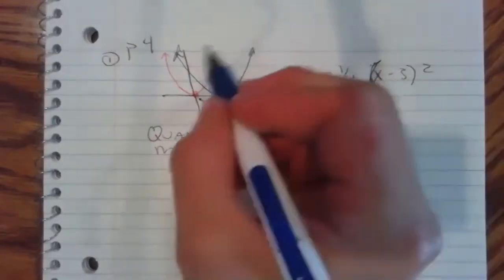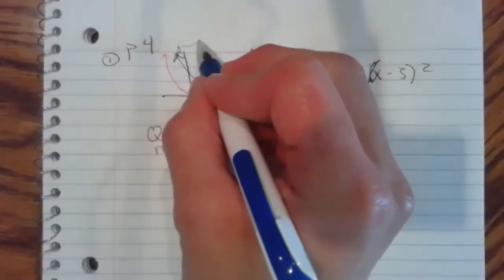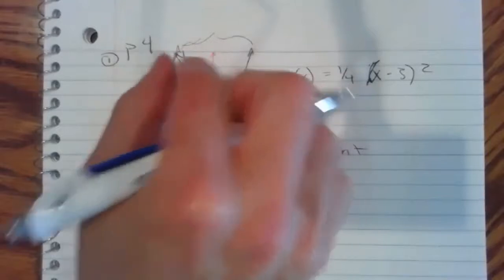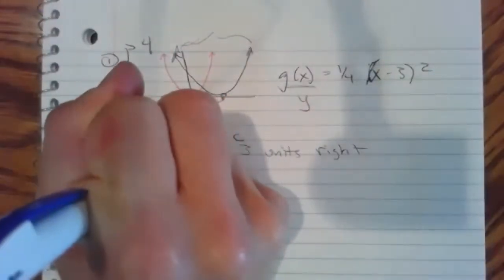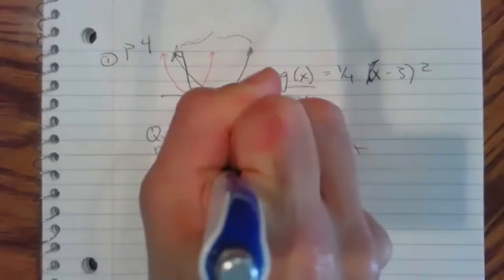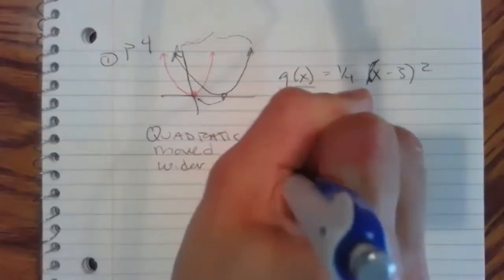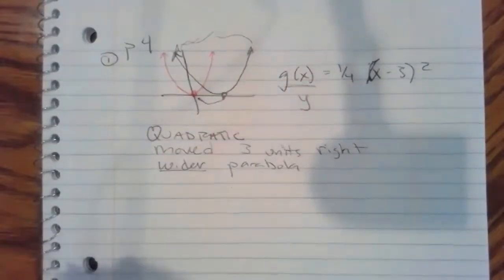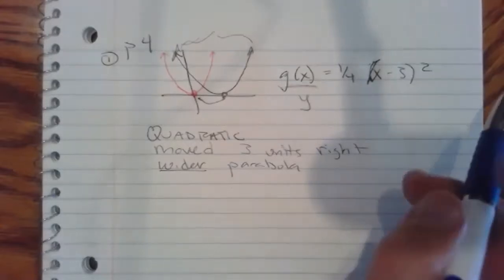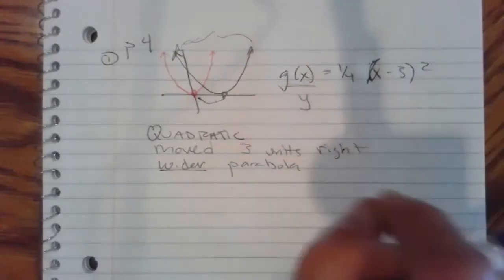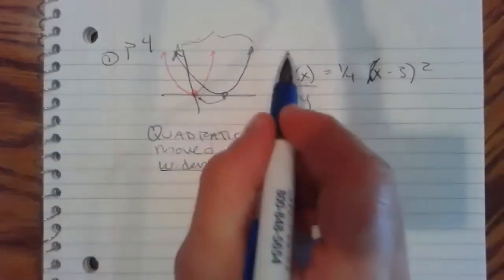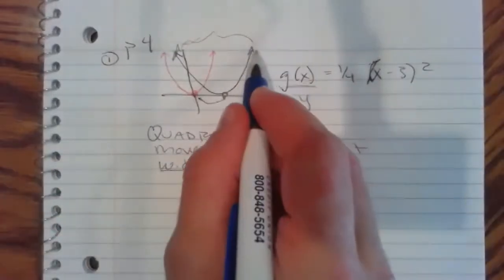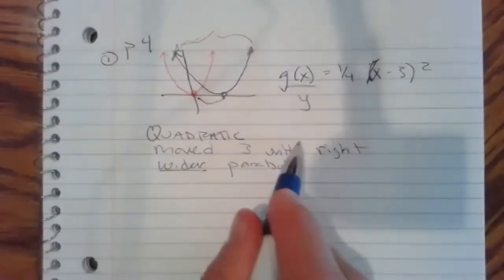All right, and if you look at the graph, you should see that the vertex moved 3 units to the right. And now here's the other weird thing: this is actually wider than that. Now, none of these figures were drawn to scale, children, but we actually have a wider parabola. We're going to get into looking in the equation and identifying which part of it tells us right or left, which part of it tells us wider or narrower. But for now, just looking at it with your eyeballs, it's a wider parabola. It's moved 3 units to the right.